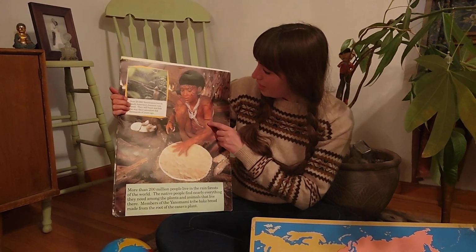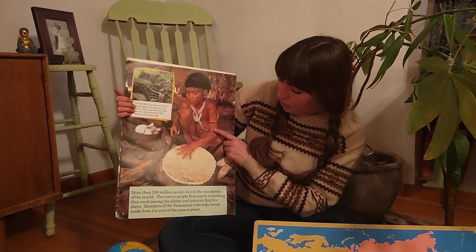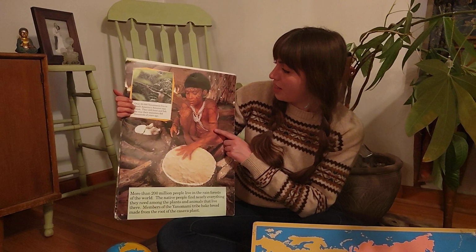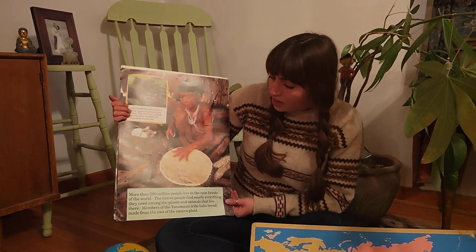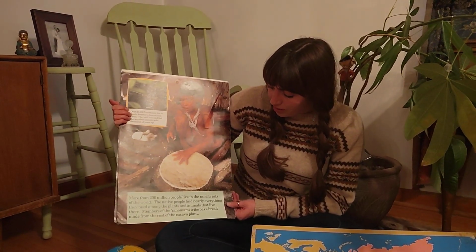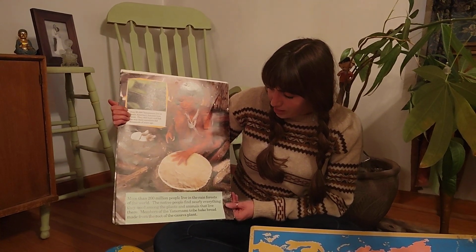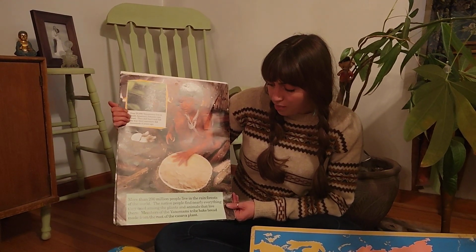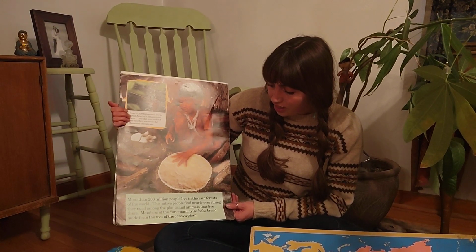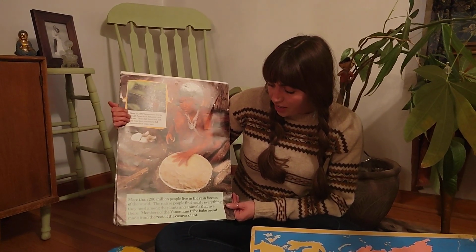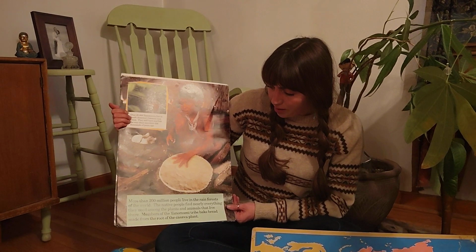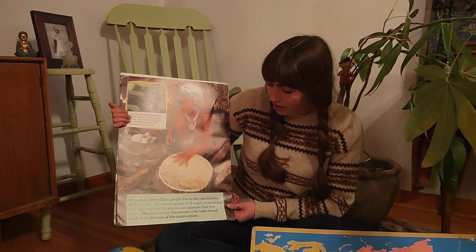This is a person that lives in the rainforest in South America, the Amazon rainforest. More than 200 million people live in the rainforests of the world. The native people find nearly everything that they need among the plants and animals that live there. Members of the Yanomami tribe bake bread made from the root of the cassava plant.